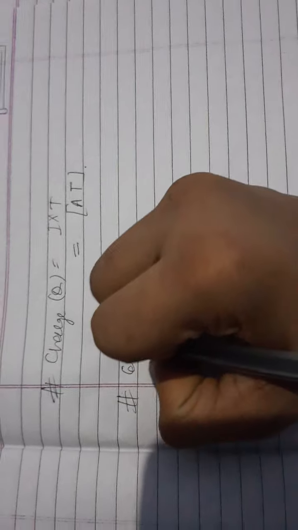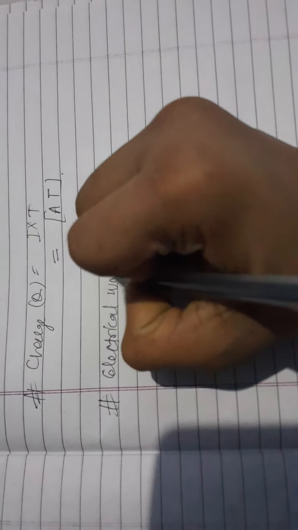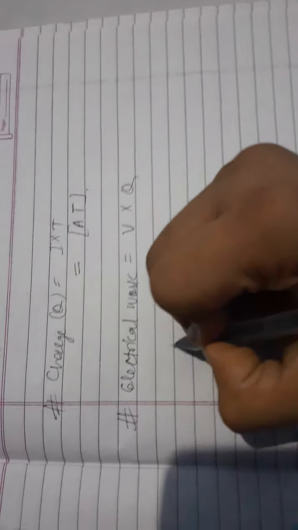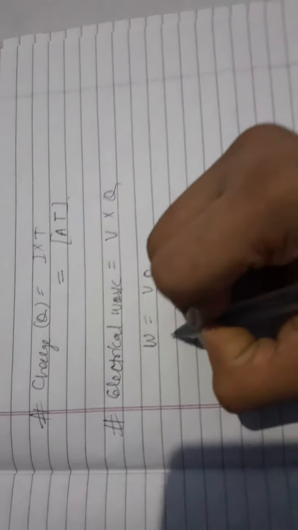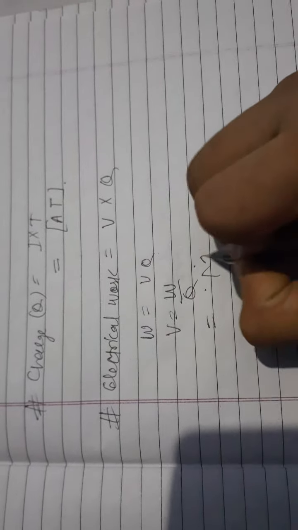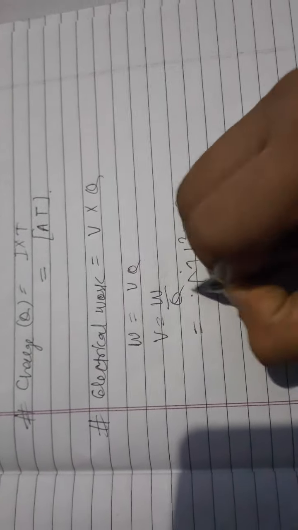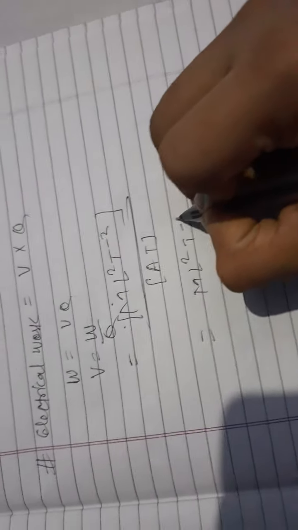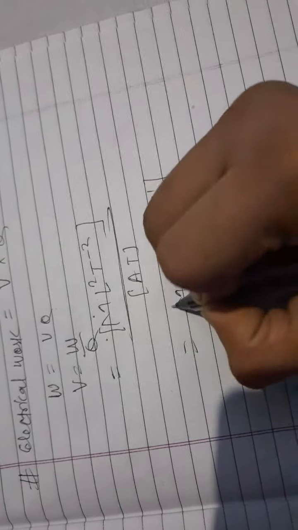Then electrical work equals potential difference into charge, so W equals VQ, so V equals W by Q, where W equals ML^2T^-2, divided by the dimension of Q, that is AT, so ML^2T^-3A^-1 is the dimension of potential difference.